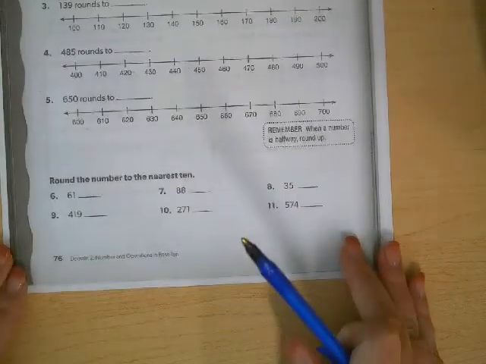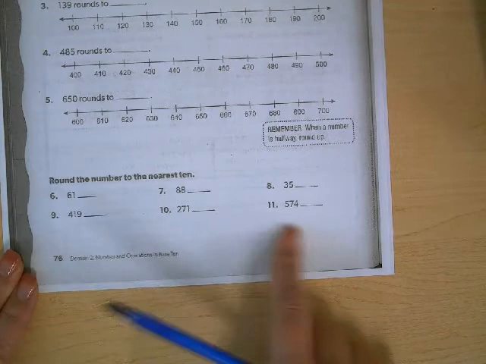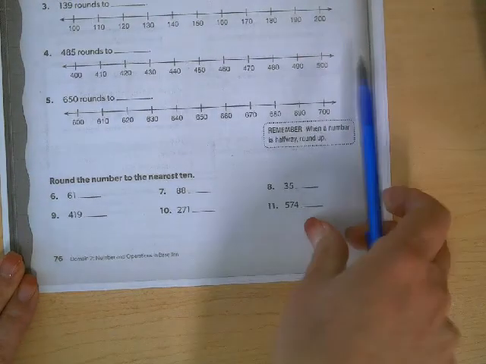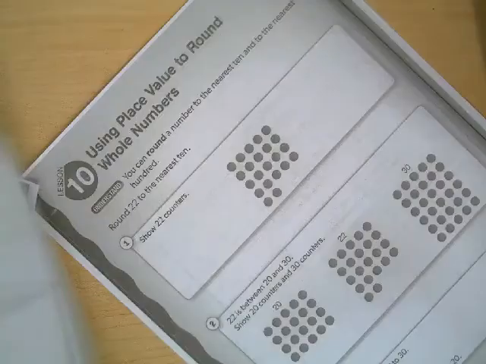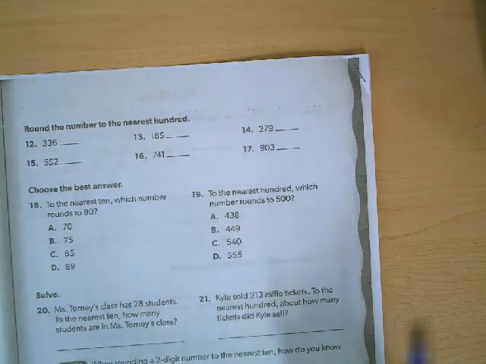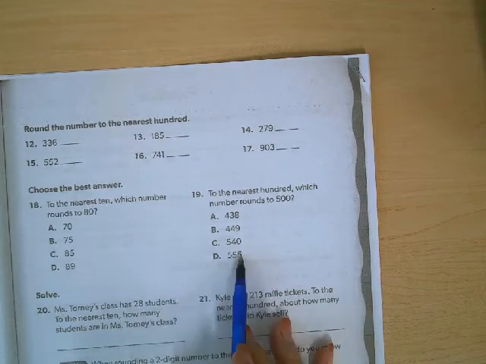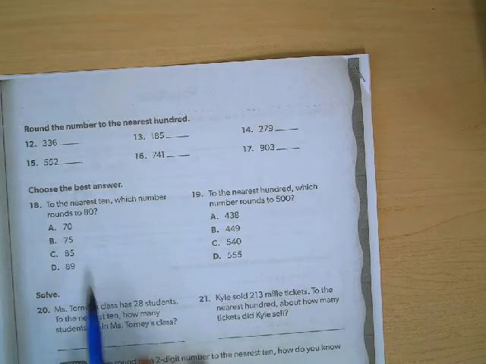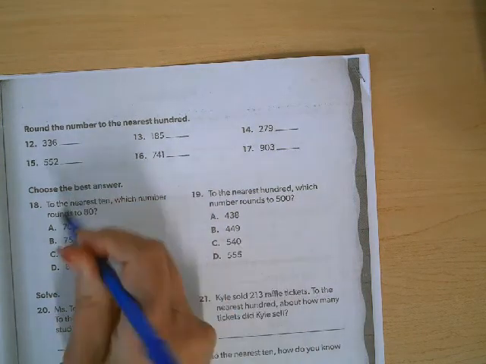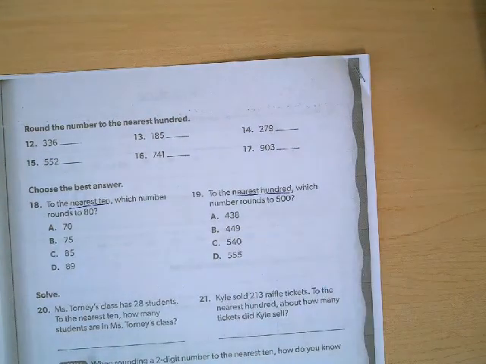So you are going to practice using your chart or number line on 6 through 11. And then on the back of this page, you're going to practice rounding to the nearest 100. Be sure, if you still need some practice, to use a number chart or a number line. Please make sure to read the directions carefully.